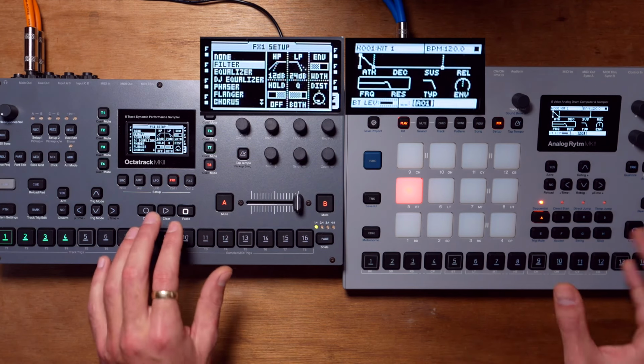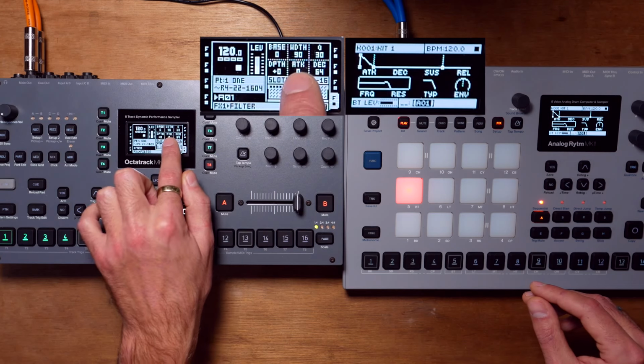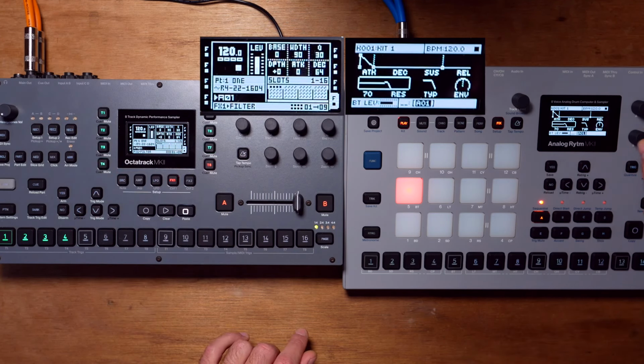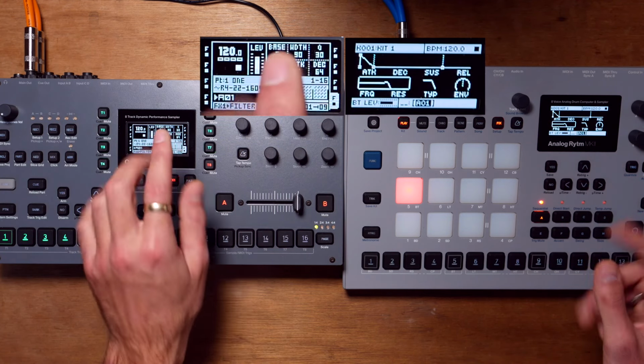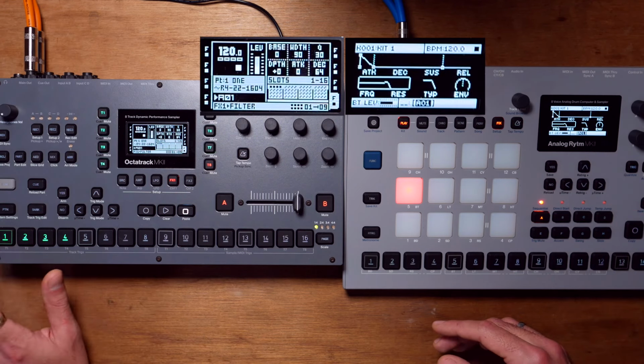I have turned the LFO off. We are still on the frequency or the width of 90 on the Octatrack and a frequency of 70 here. And the resonance is turned up to 30 on both devices. And now let's compare the samples again.